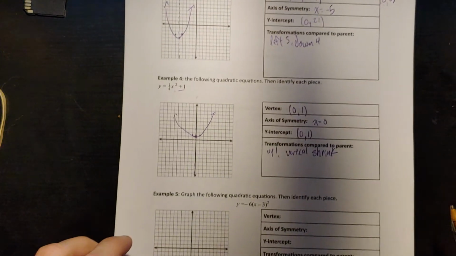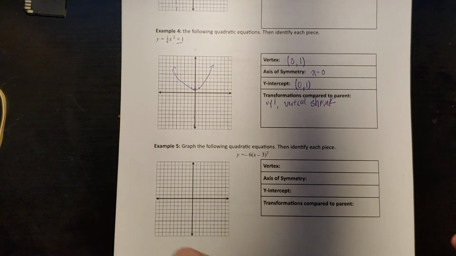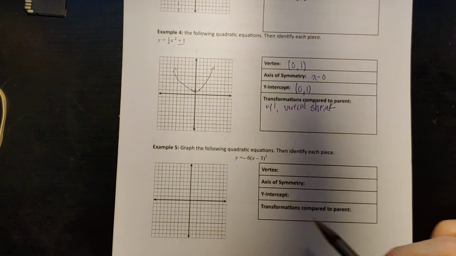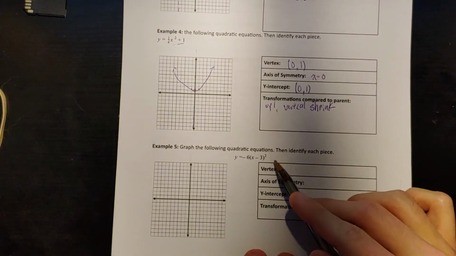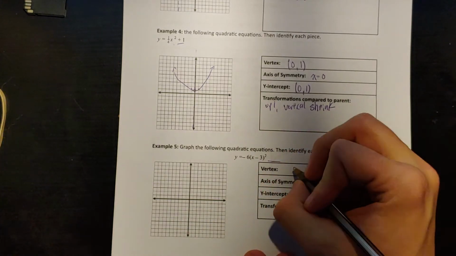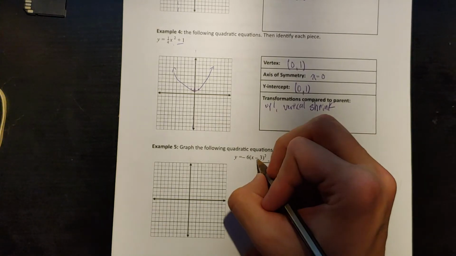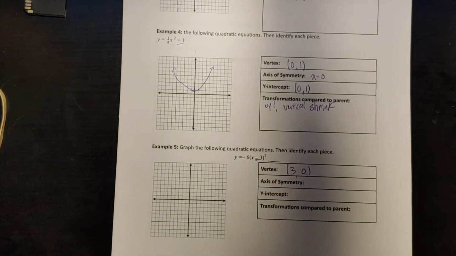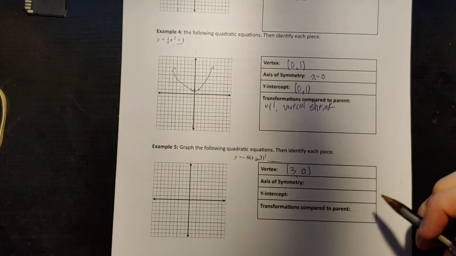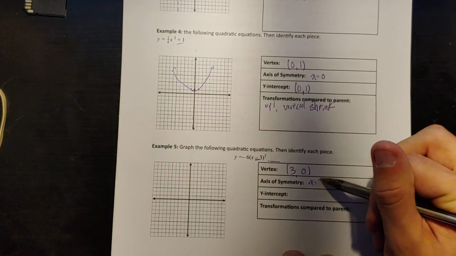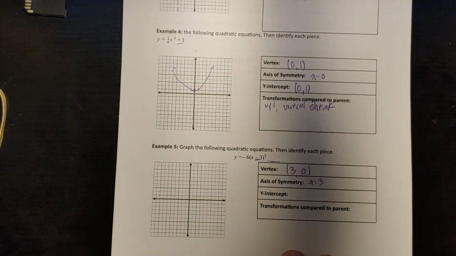Let's take a look at this last example. Then you can go ahead and start on your homework. For your vertex, we don't have a k out back, so that means it's going to be 0 in the y-coordinate, and then the opposite of -3 is +3. Our axis of symmetry is x equals 3.